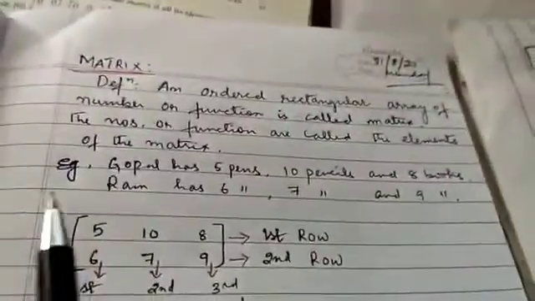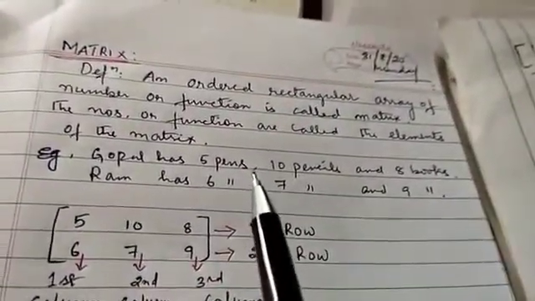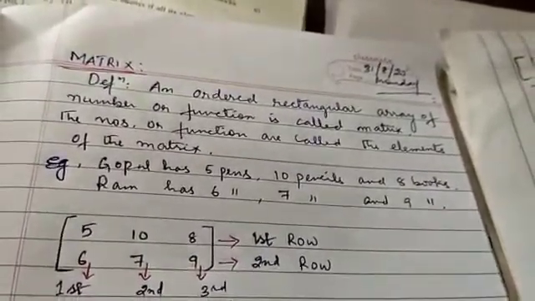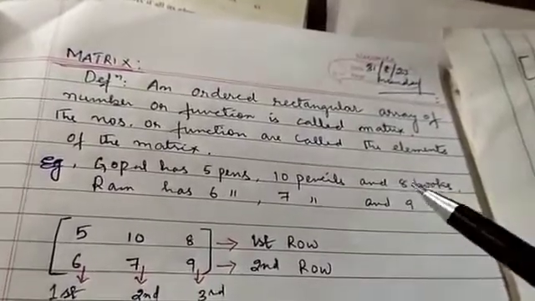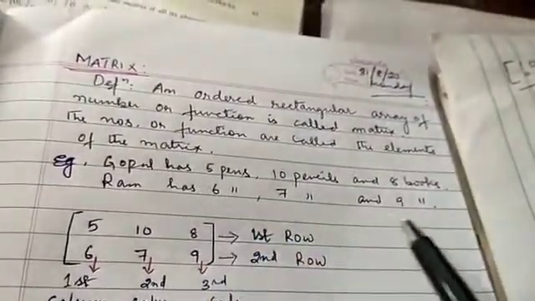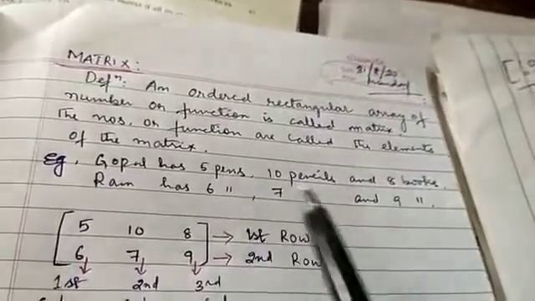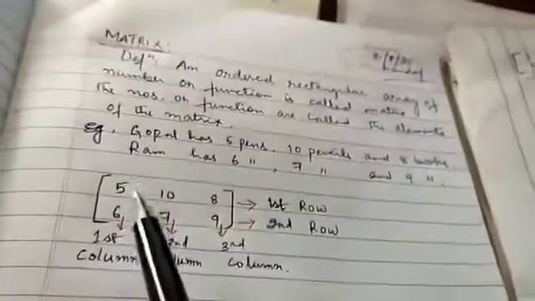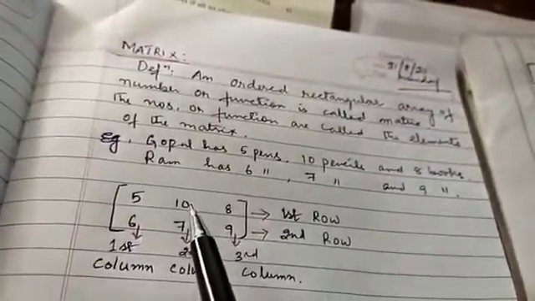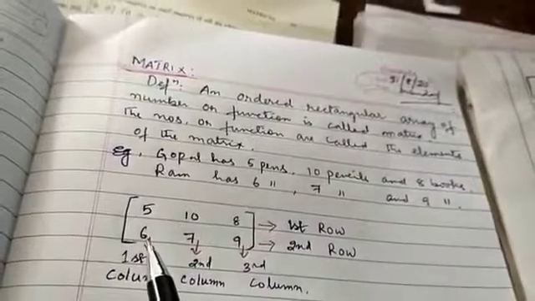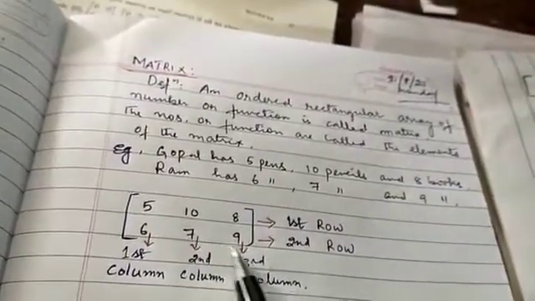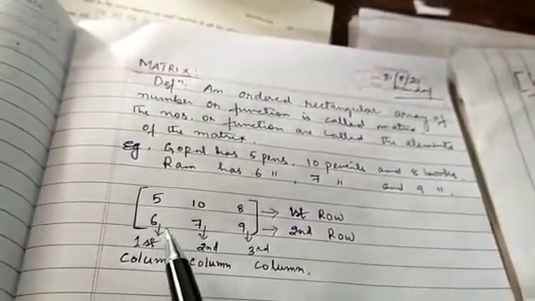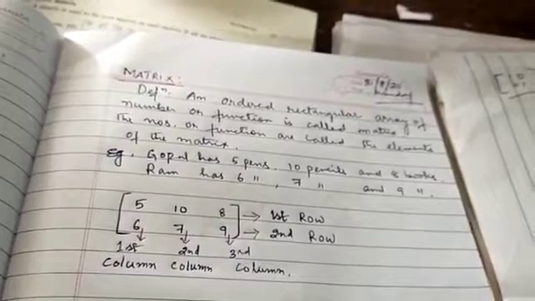For example, Gopal has 5 pens, 10 pencils and 8 books. Similarly, Ram has 6 pens, 10 pencils and 9 books. So these are given in an ordered way. Those numbers can be written in the form: Gopal has 5 pens, 10 pencils and 8 books. Similarly, Ram has 6 pens, 7 pencils and 9 books. This ordered rectangular array of numbers or functions is known as your matrix.